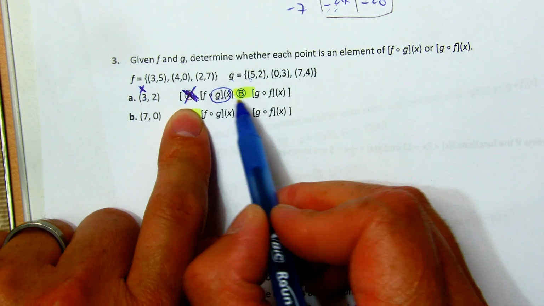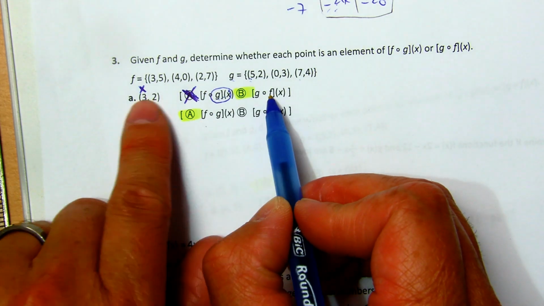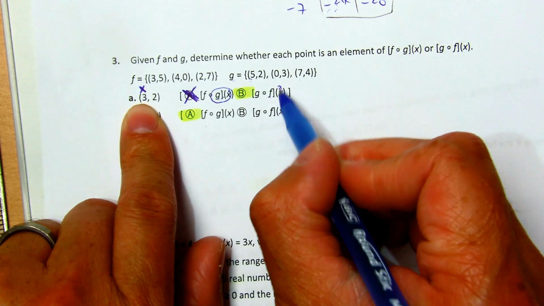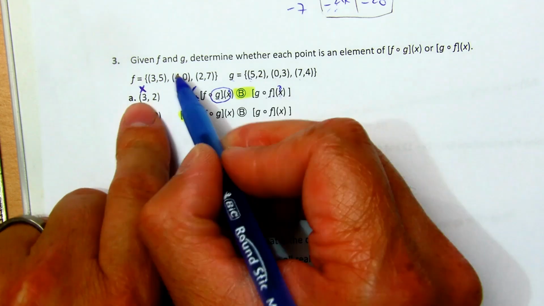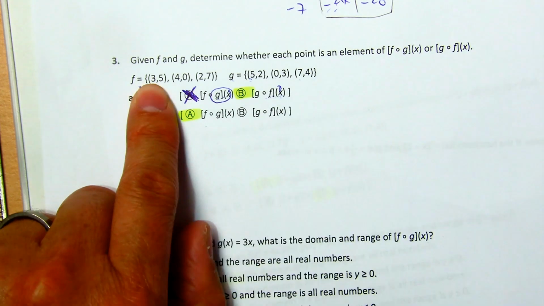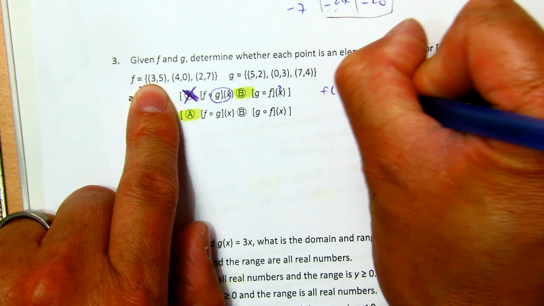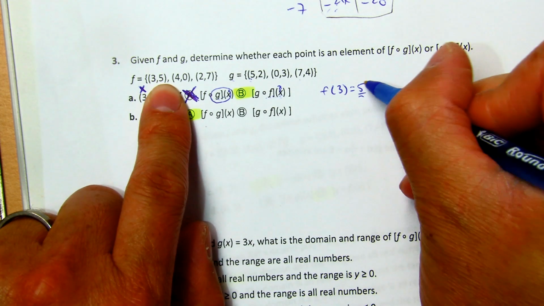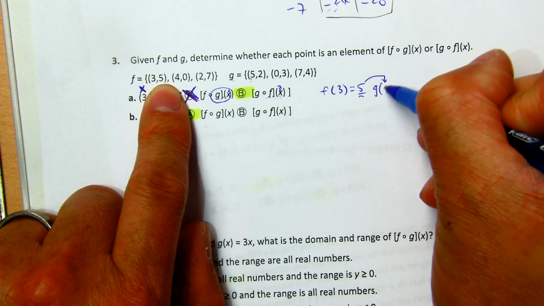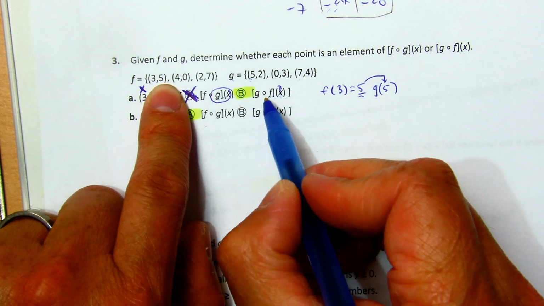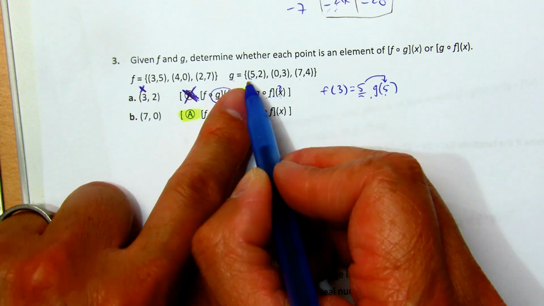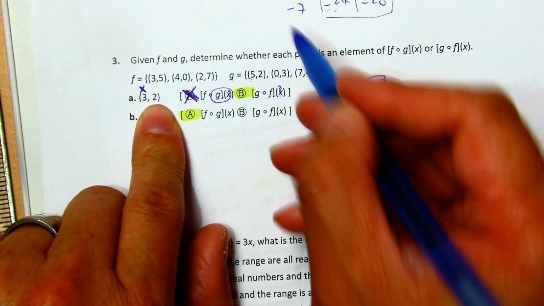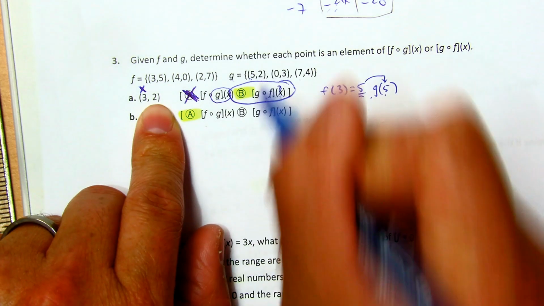X here means not picking. Okay, this one over here says put in 3 for x into the function f. And so I see it right here. So f of 3 equals 5. 5 is my output. This becomes now my input, g of 5. So I'm putting now the 5 into g, and I do have that, and that is 2, which is what I want. So the answer is B.